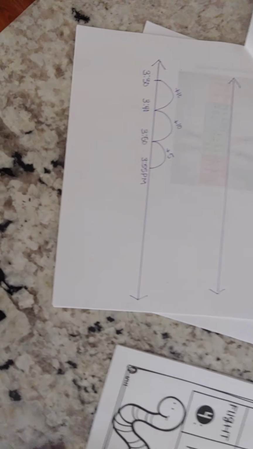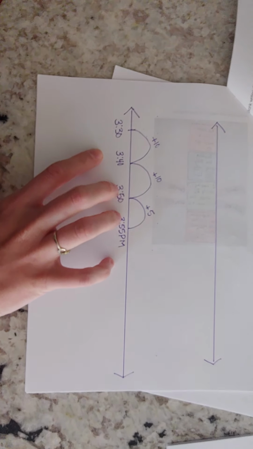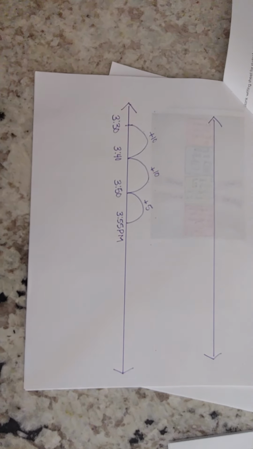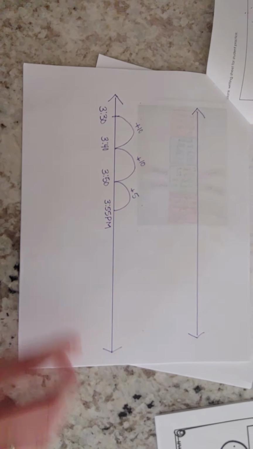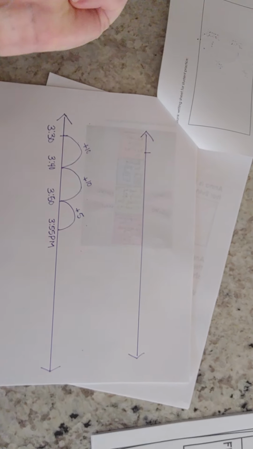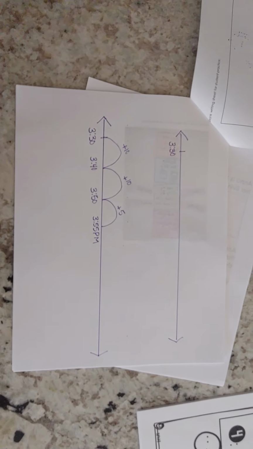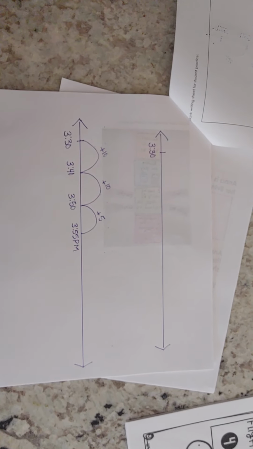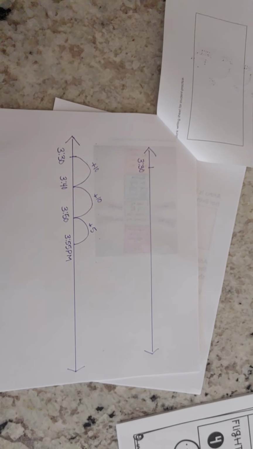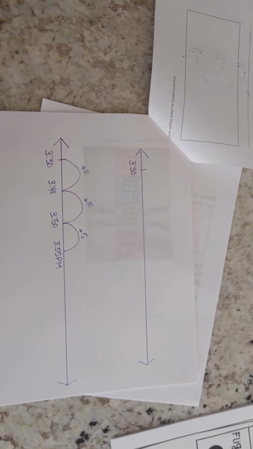So I actually want to show you guys that there's more than one way to do this number line for each problem. So your number line may look different, but you still could have arrived at the correct answer. So I'm going to still start at 3:30 p.m. And then I know 25 minutes has 2 10s. So I can, and in my head, I know time very well.